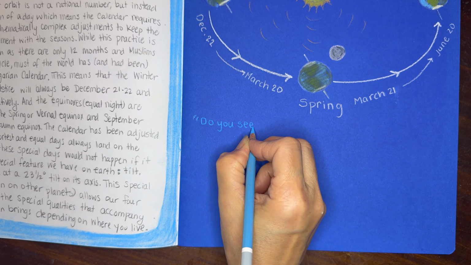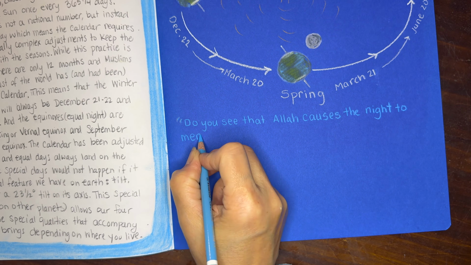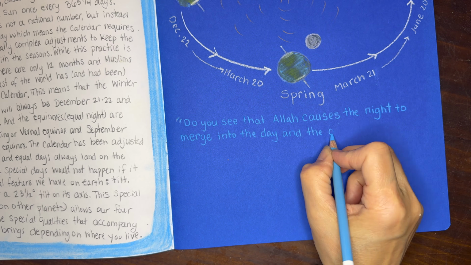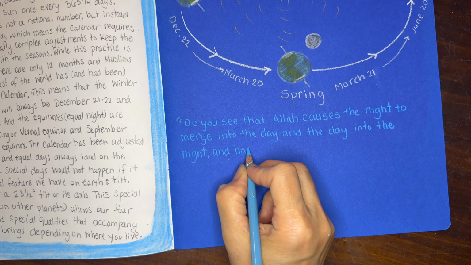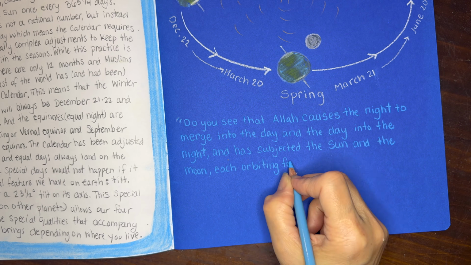The last thing I'm going to do is add an ayah from the Quran. Whenever possible, we're trying to include a religious aspect to these lessons, and so I decided to do this on the illustration since I did not include it in the written narration portion.